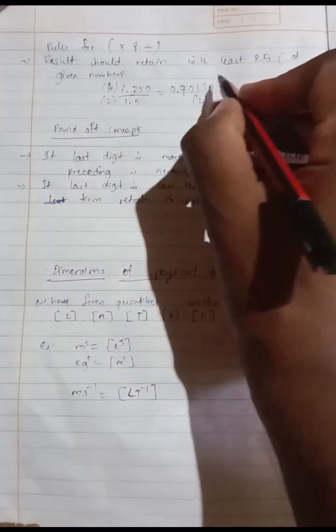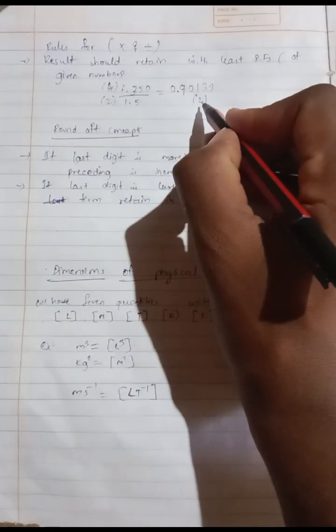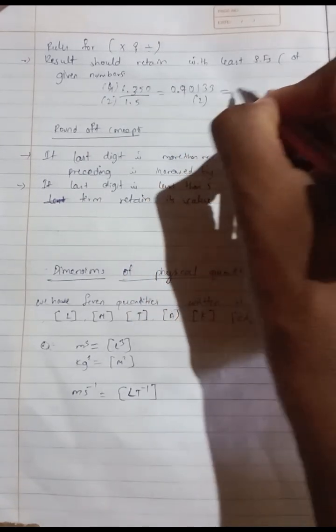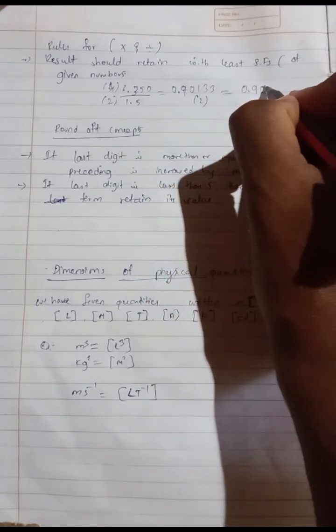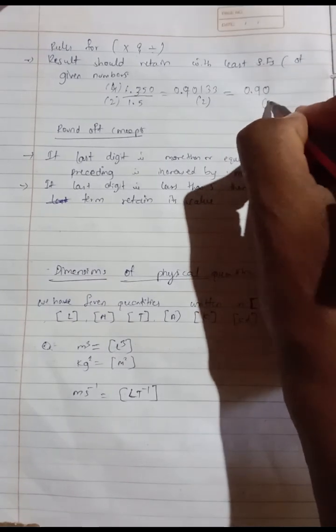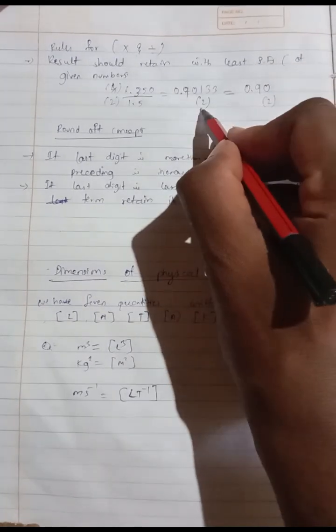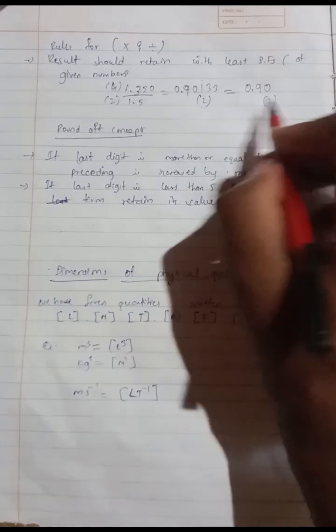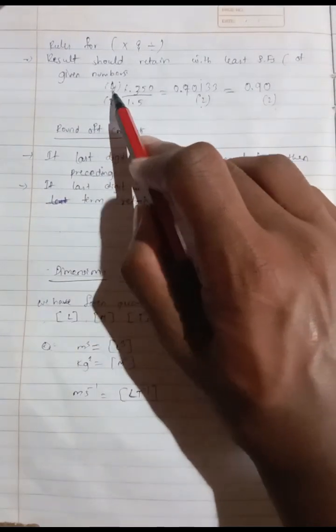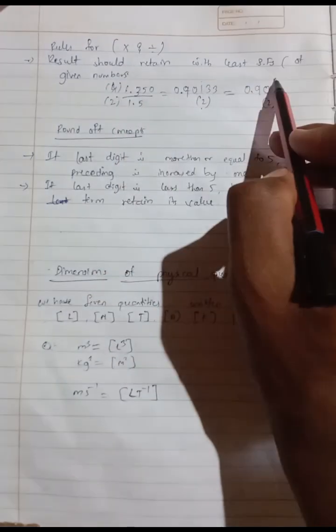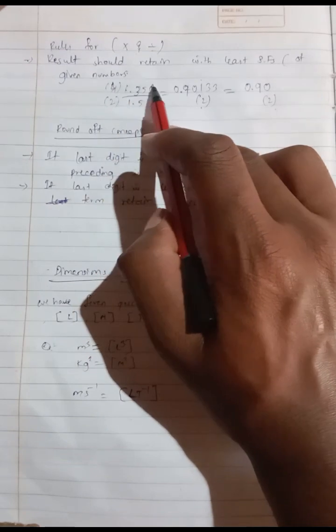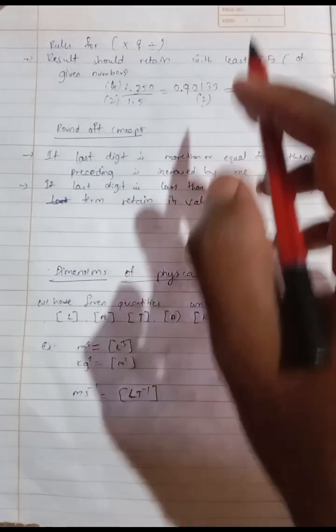But our answer should be in two significant figures. So this would be 0.90 as our required answer, with two significant figures. This number must have two significant figures, because the result should retain the least number of significant figures. So 0.90 should be the perfect answer for 1.350 divided by 1.5.